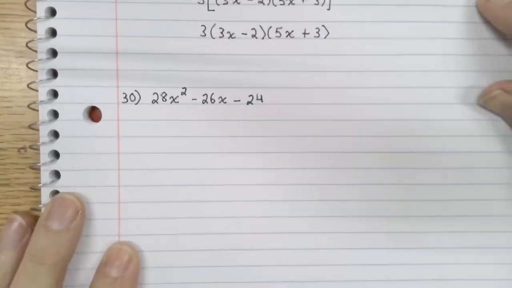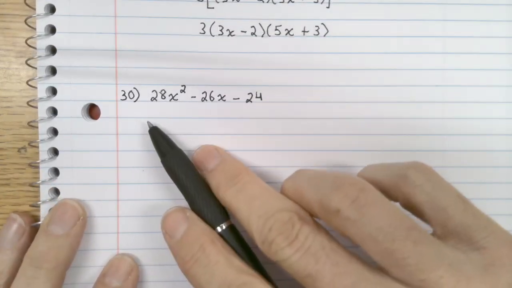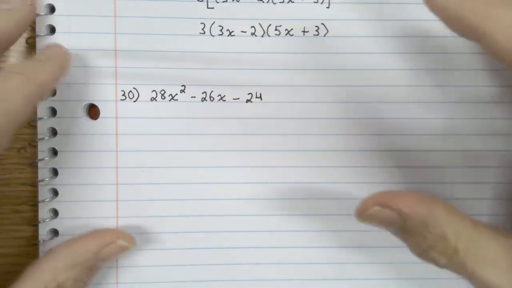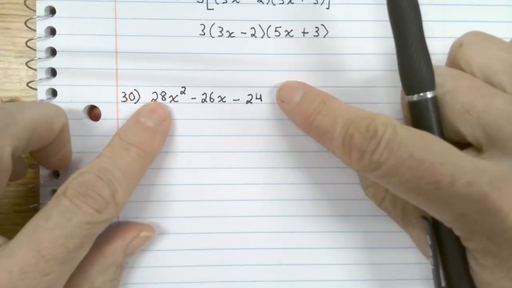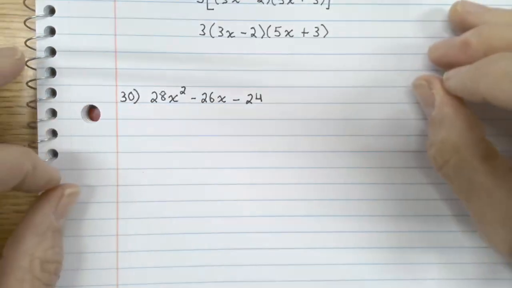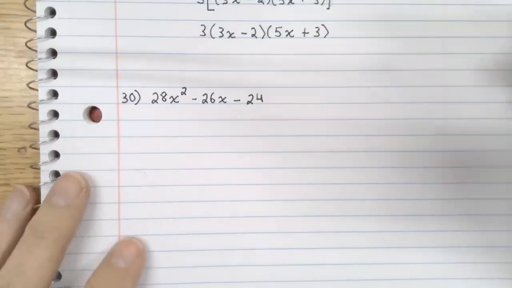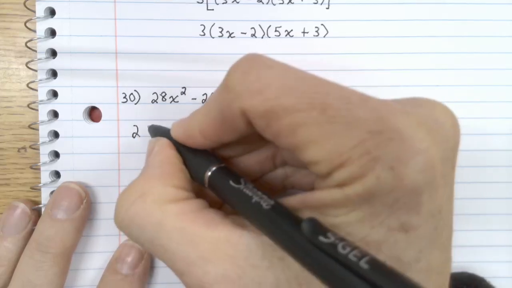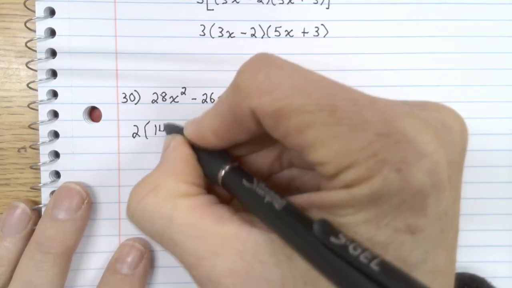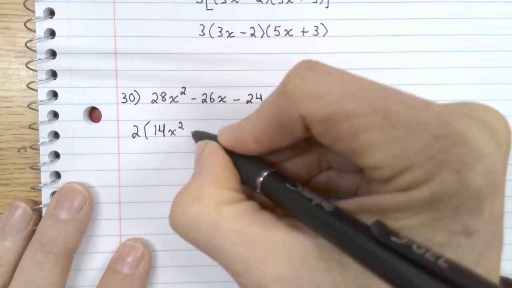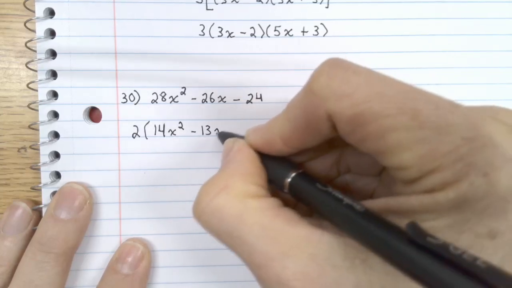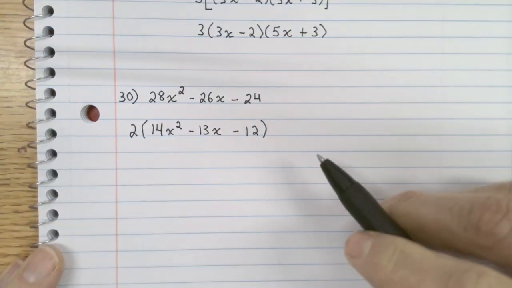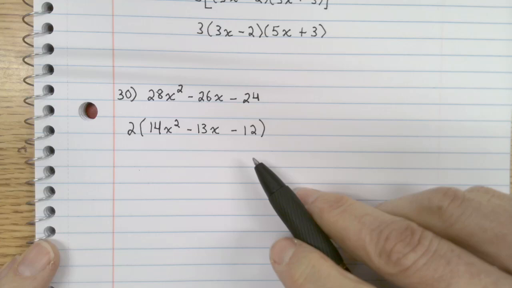Okay, so one more. We got problem 30 now. As you always need to start when you're doing these problems, ask the question: 28, 26, 24, any common factors? Yeah, they're all even numbers. That means they can all be divided by 2, so I can factor a 2 out. I'll do that at the very beginning. And now I've got 14x squared minus 13x minus 12. Ouch. That means I'm going to get some pretty big numbers for this problem.